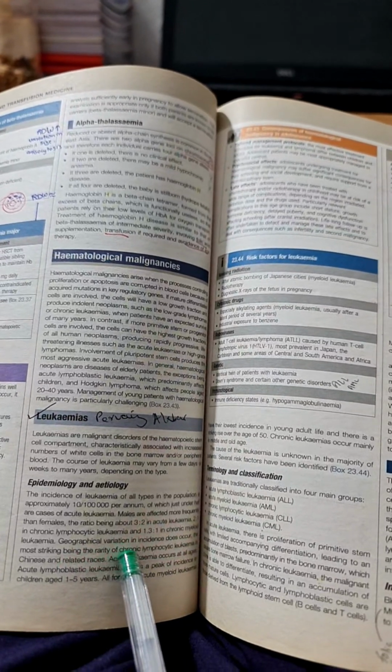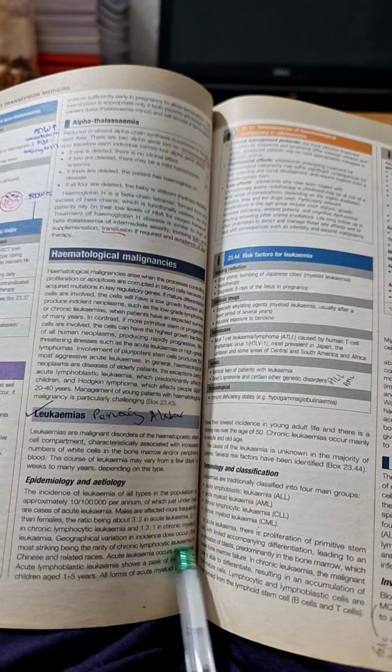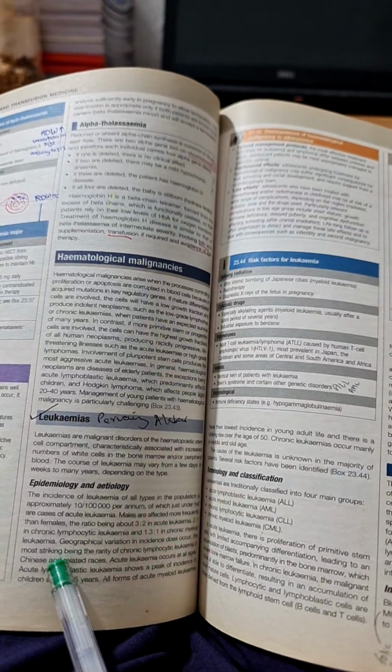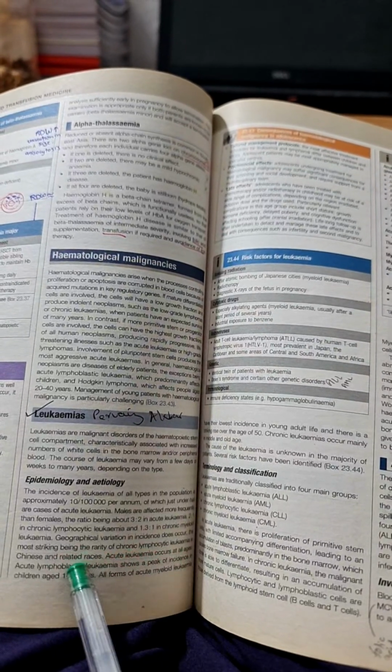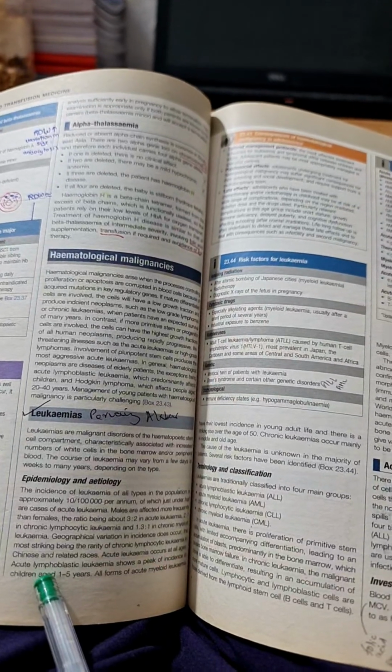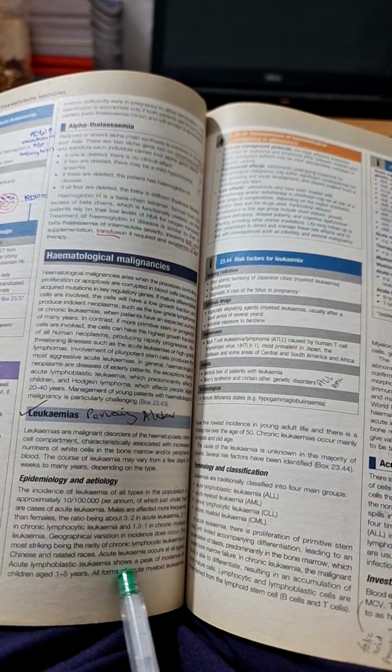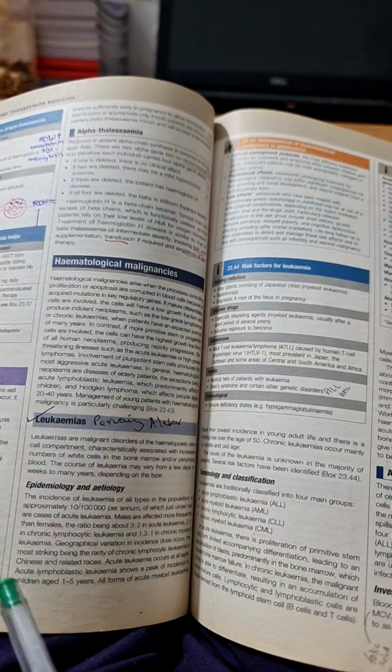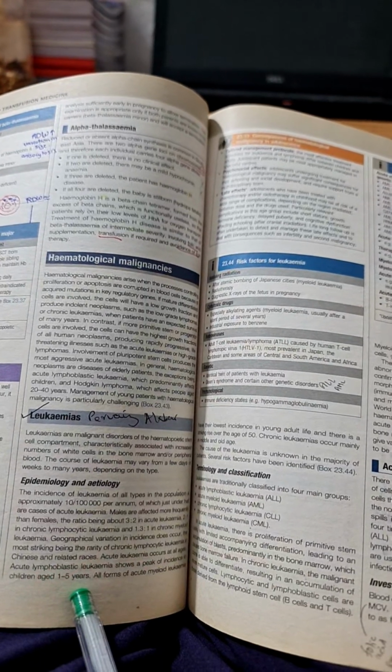Geographical variation in incidence does occur, the most striking being the rarity of CLL in Chinese. So CLL is very rare in Chinese, and acute leukemias occur at all ages. Acute lymphoblastic leukemia is a disease of children aged 1 to 5 years.